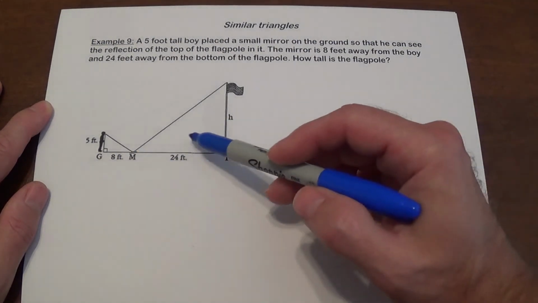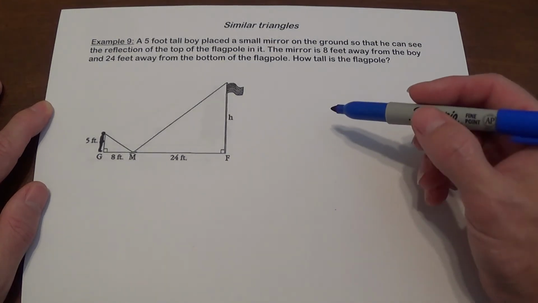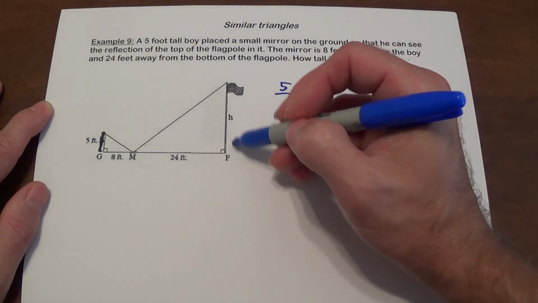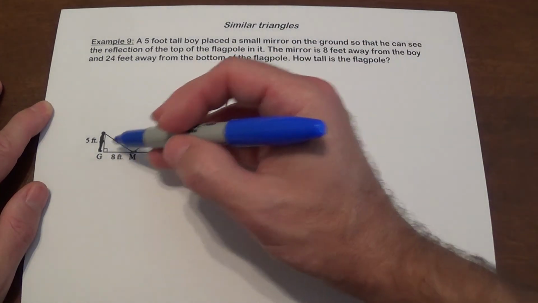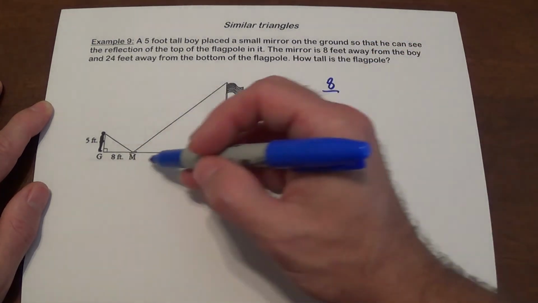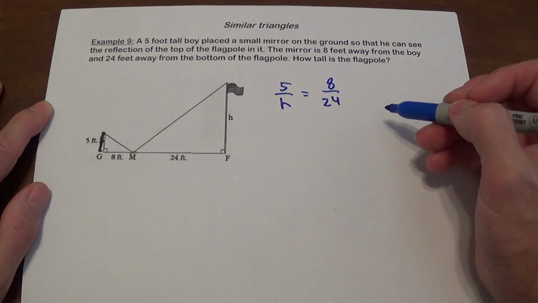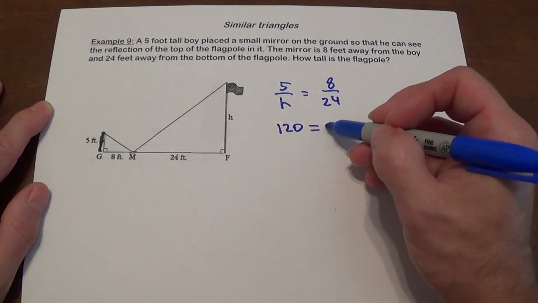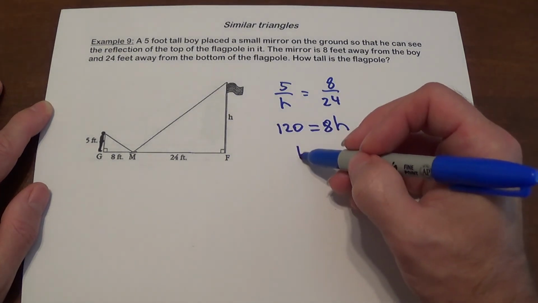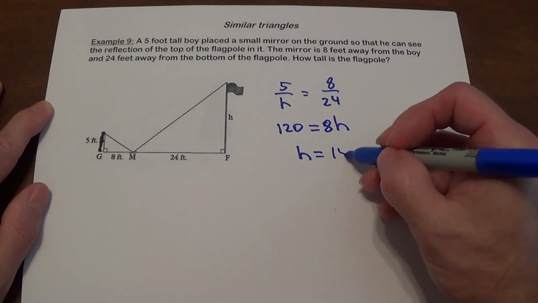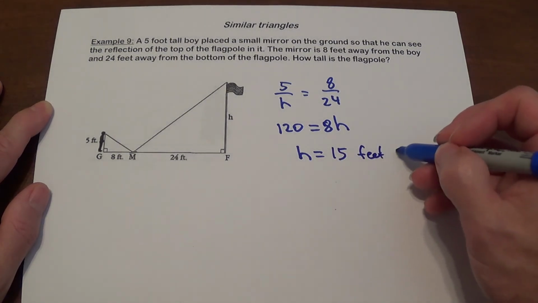These two triangles here are actually going to be similar. And we're going to set up our proportion there. 5 over h. So the height of the boy over the height of the flagpole is this distance. So 8 over this distance, 24. Cross multiply, we're going to get 120 equals 8h. And h is going to be, if you divide 120 by 8, that's going to give us 15. So the flagpole is 15 feet tall.